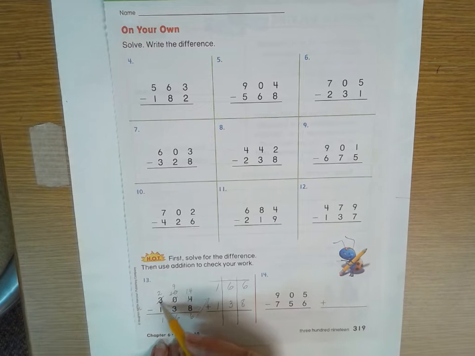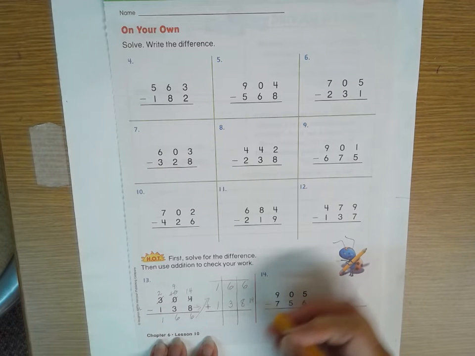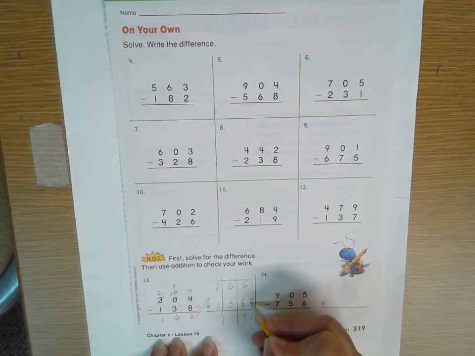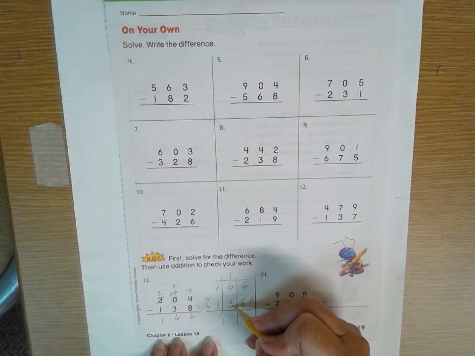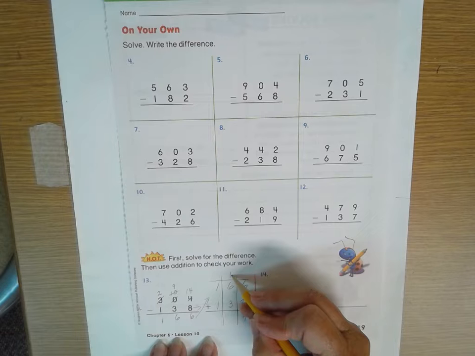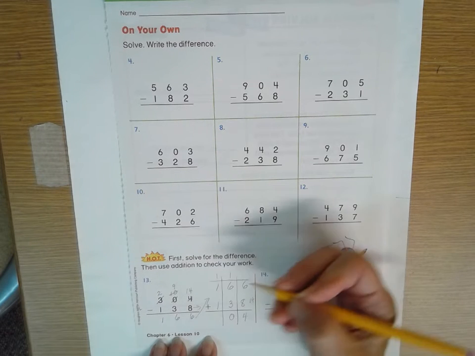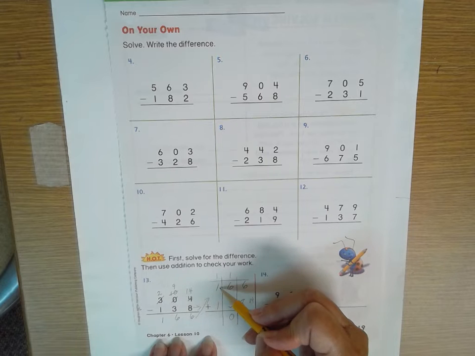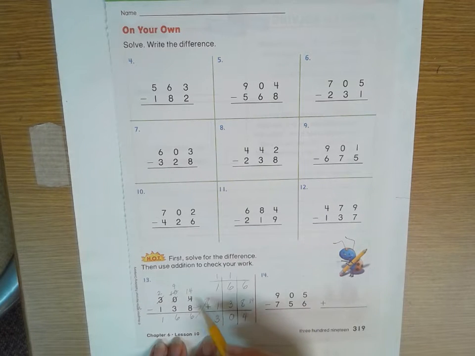So 6 plus 8 is 14. So we put the 4 down, and the 1 goes in the tens place. And 6 plus 3 is 9, and 1 more makes 10. So we put the 0 down and put the 1 up here. And 1 plus 1 plus 1 is 3. And we did get the number we started with, 304.